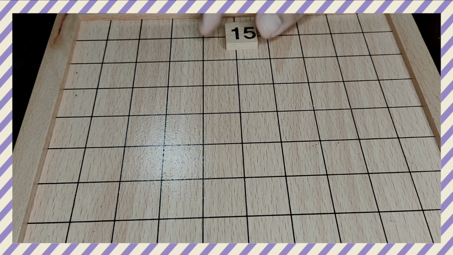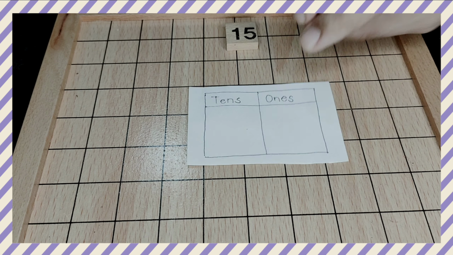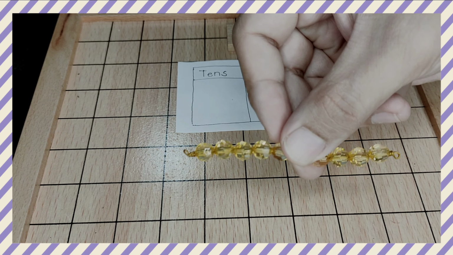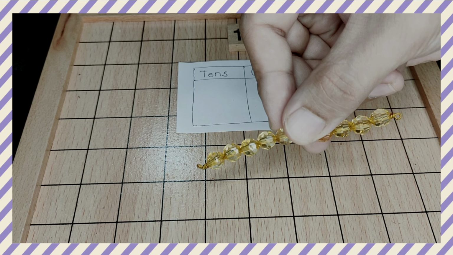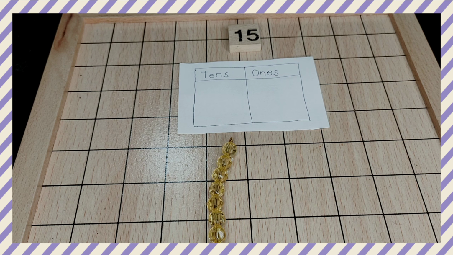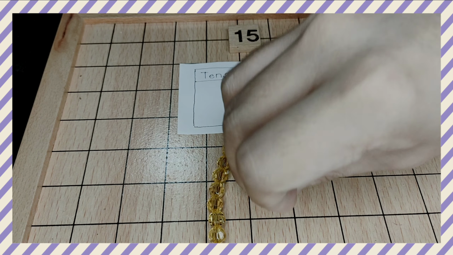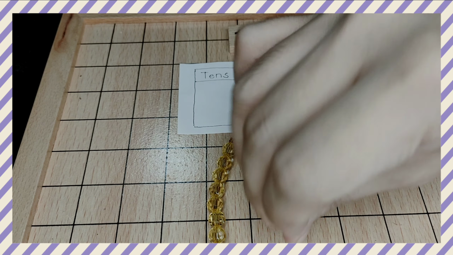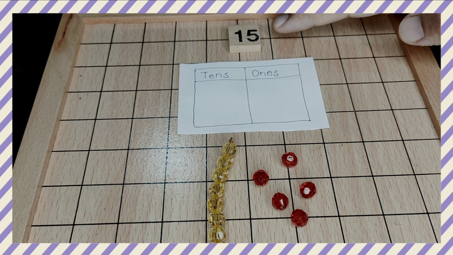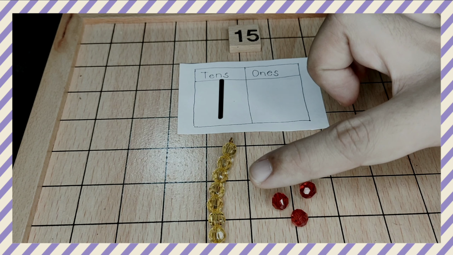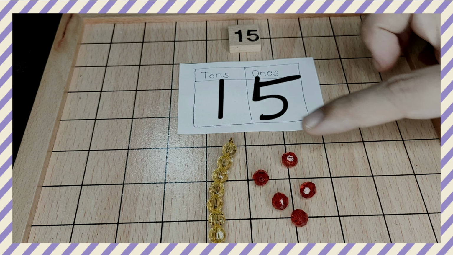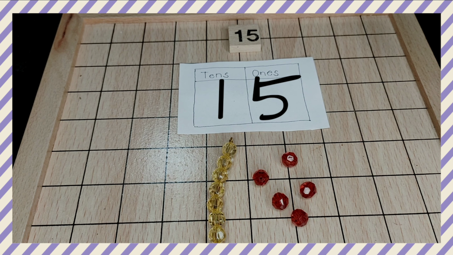This is the number 15. The number 15 has 1 10 bead and 5 ones. 1, 2, 3, 4, 5. 15 has 1 10 and 5 ones. These are 15 beads.